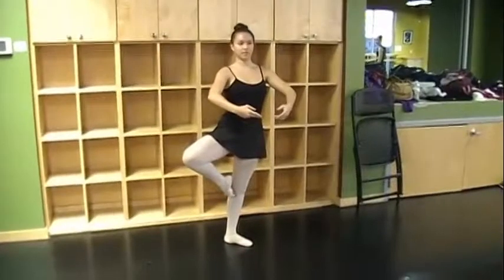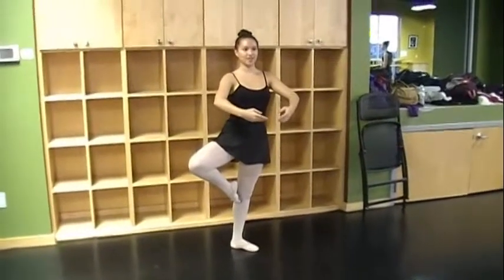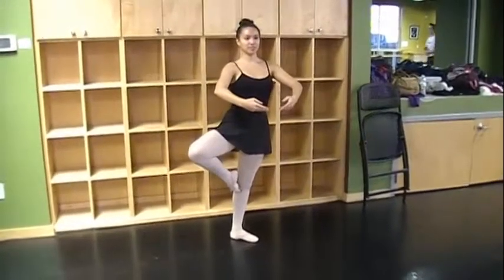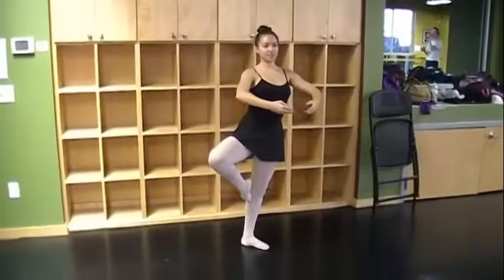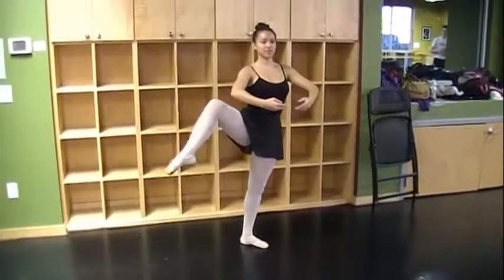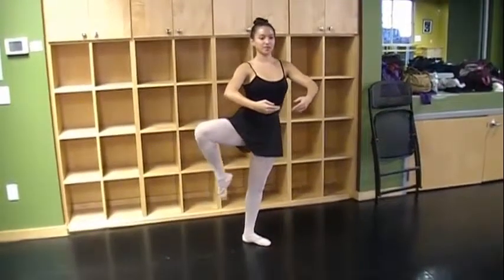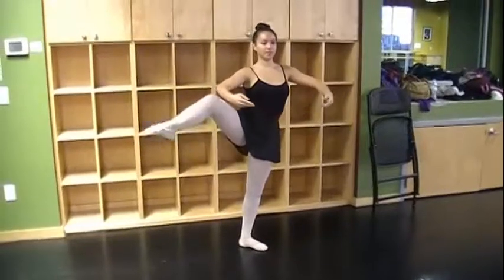We see here that she's balancing in a nice passe position because her center of gravity is directly over the area where her foot comes in contact with the floor. She can balance in this position because once again her center of gravity is right above where her foot comes in contact with the floor.